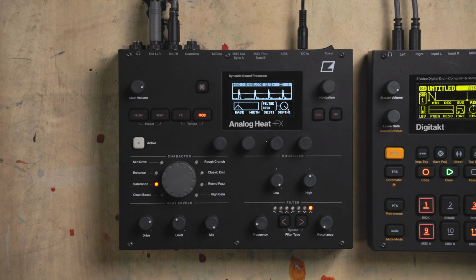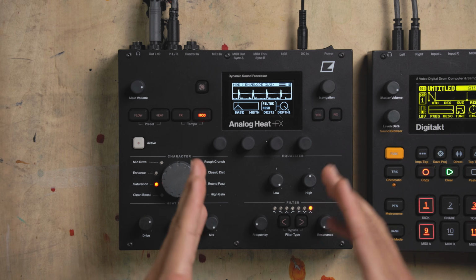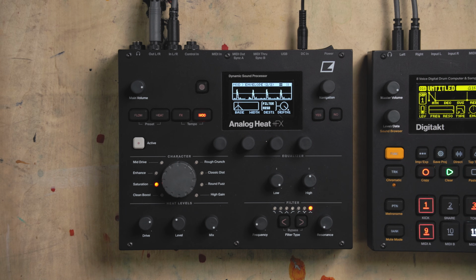In some cases, I'm sure you've experienced where you've got a drum break, it's pretty cool, but the kick could be a little lackluster, and we want to really emphasize the kick and bring that out. We can do that with Analog Heat+ FX, utilizing the envelope follower. Probably the most important part here is understanding how the resonance plays with the kick drum of our break.